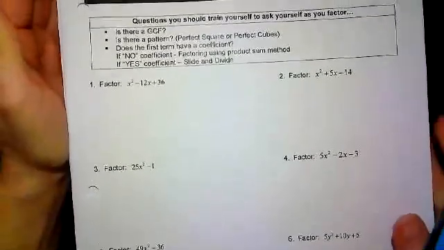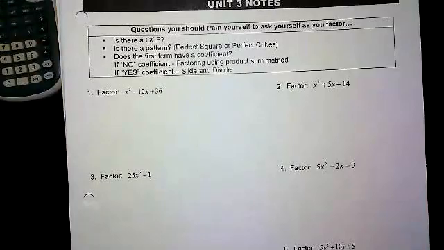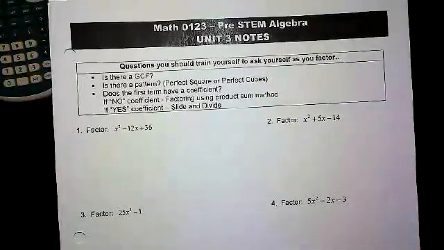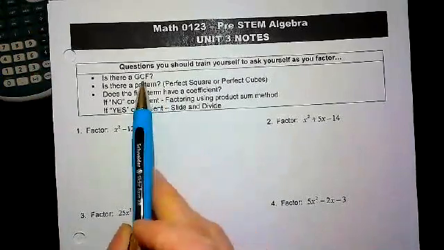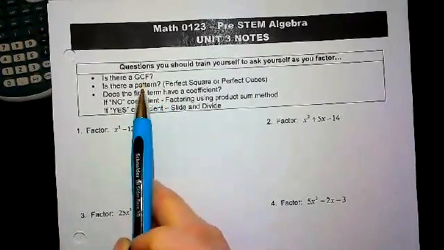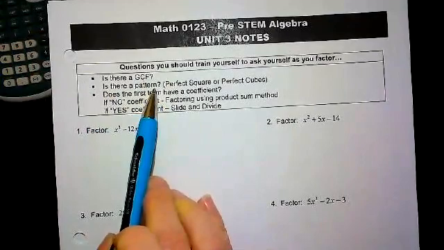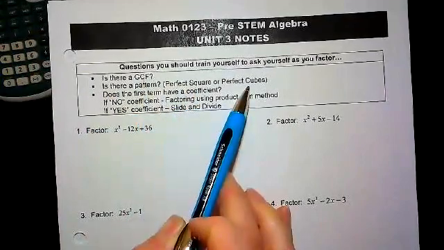This page of notes is really just an extra to help you have an overview and help you master your factoring. Some questions you should always ask yourself after learning all of those different types of factoring methods are listed right here. The first thing we should do is ask ourselves, is there a GCF? The next thing I would do, even though it was the last thing we learned, is ask, is there a pattern, a perfect square or a perfect cube?